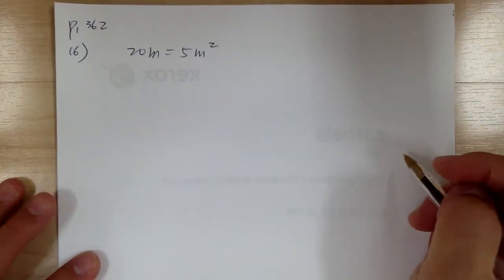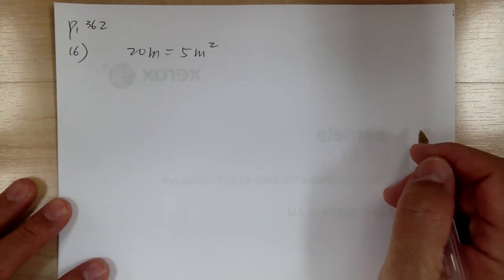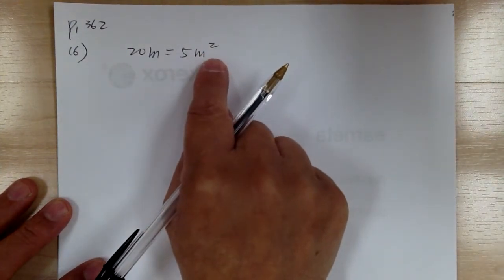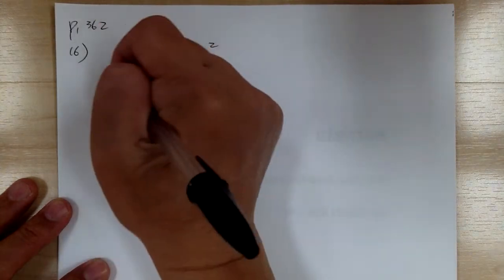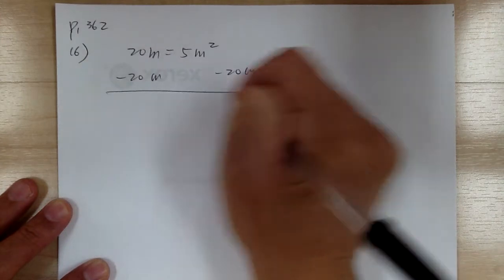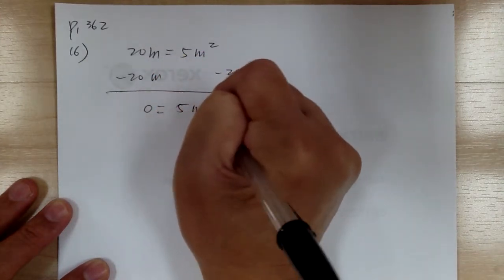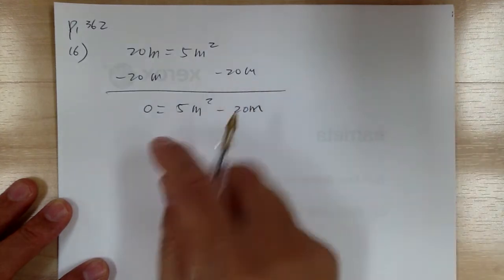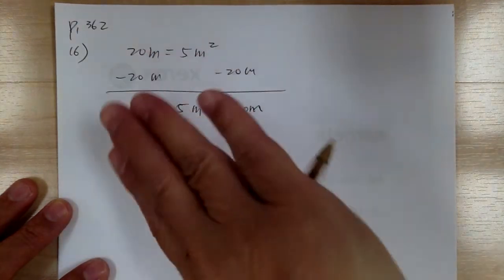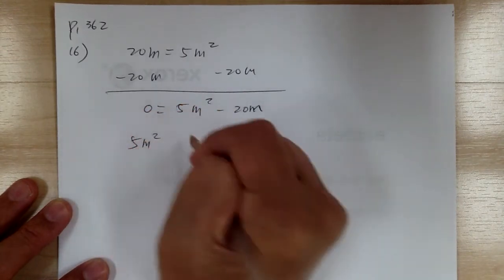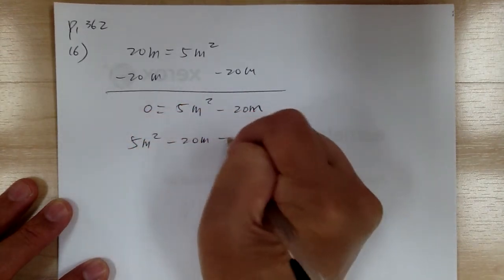You got 20m equal to 5m squared. Okay, so since the square is on this side, let's go and move it over to that side. So minus 20m, minus 20m. So you got 0 equal to 5m squared minus 20m. Now I don't really like to have 0 on this side, so I'm going to just flip the whole thing over. So you got 5m squared minus 20m equal to 0.